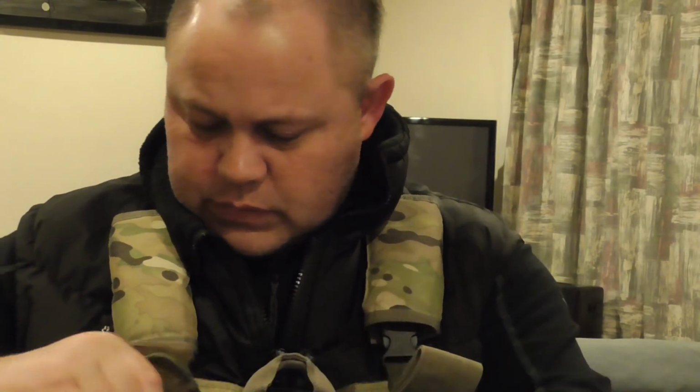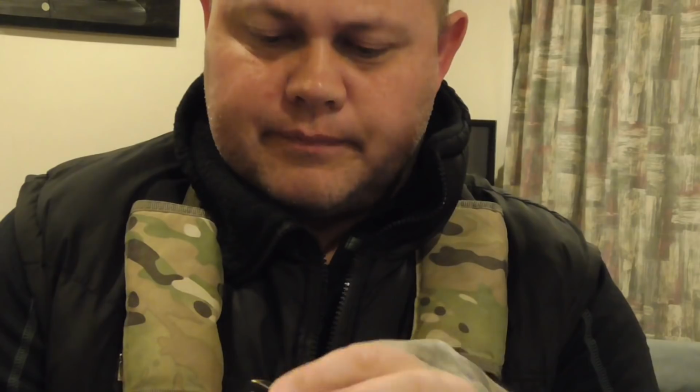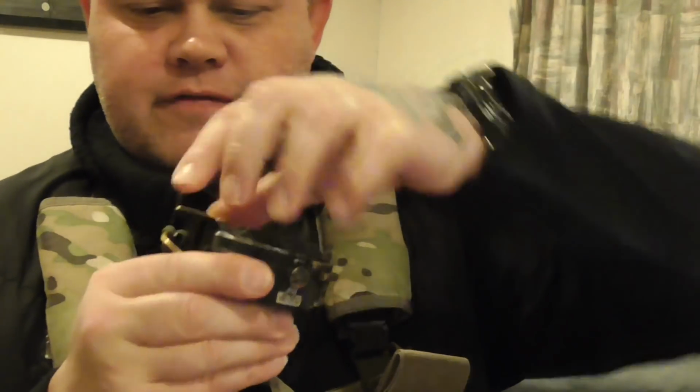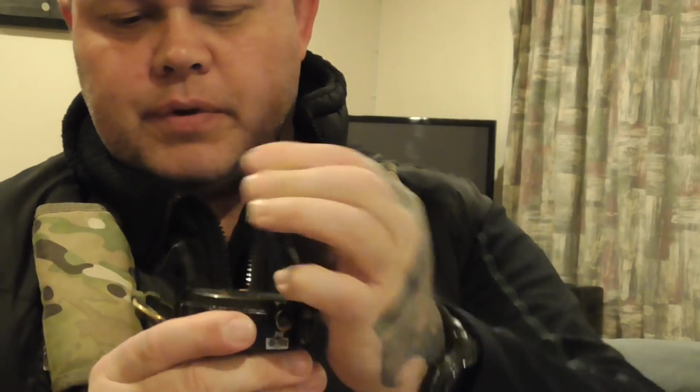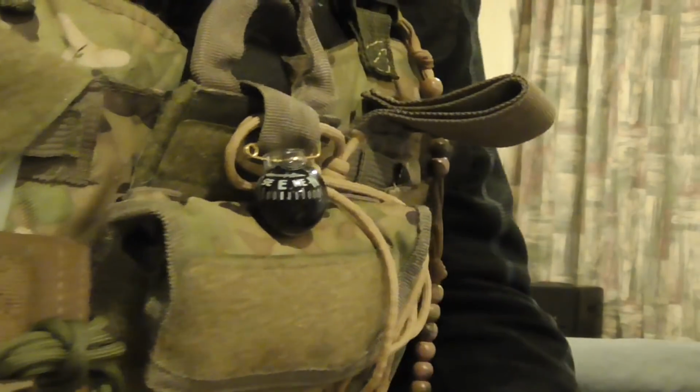So, let's have a look. Here's an old compass, okay, of mine. My favourite, one of my favourites, okay. Now, when I open it up, if I was to, I'm going to see if I can get this, I'm going to see if I can get this onto camera.